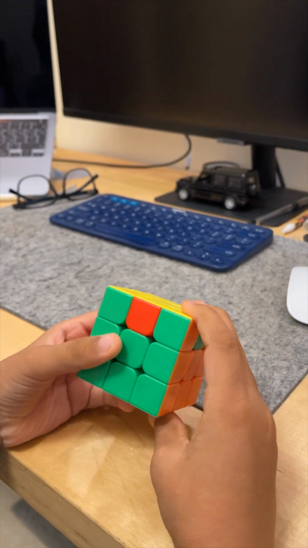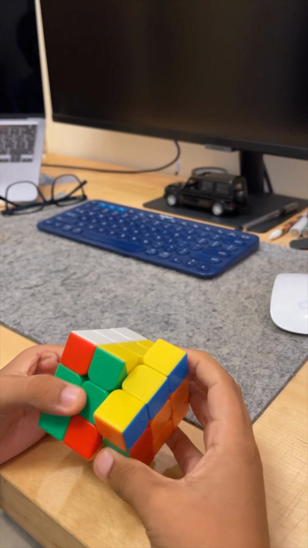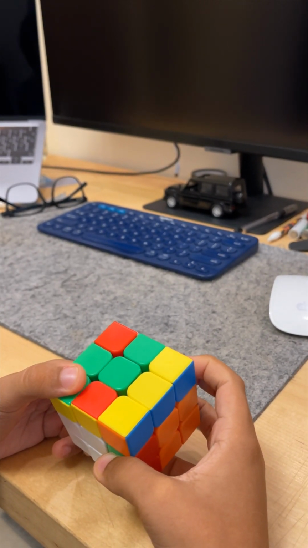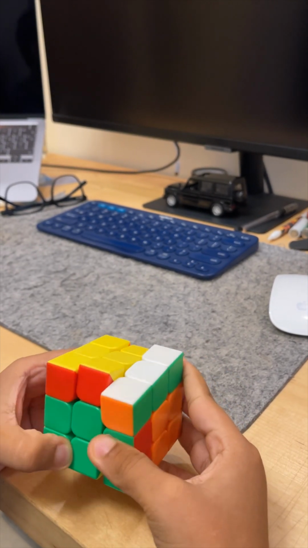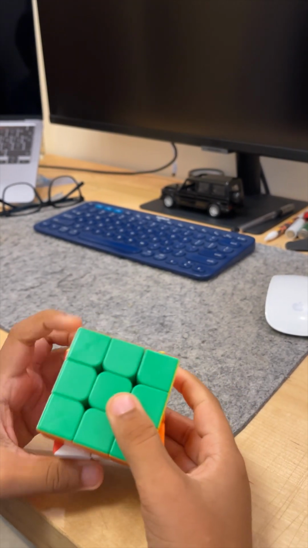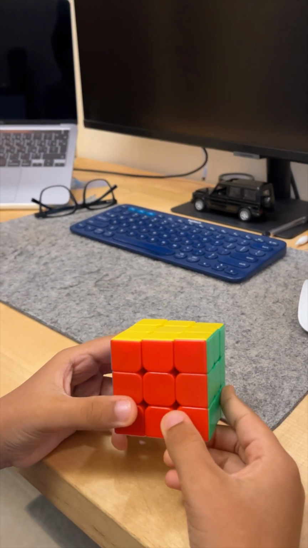If this happens, just repeat the move. U, L prime, R prime, F2, L, R, U, F2. Then you have your solved cube. Alright, so that's amazing and it's a perfectly solved cube.